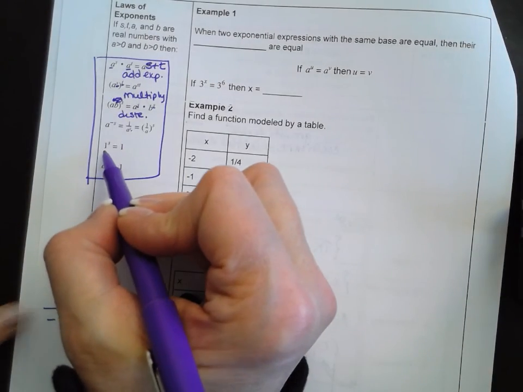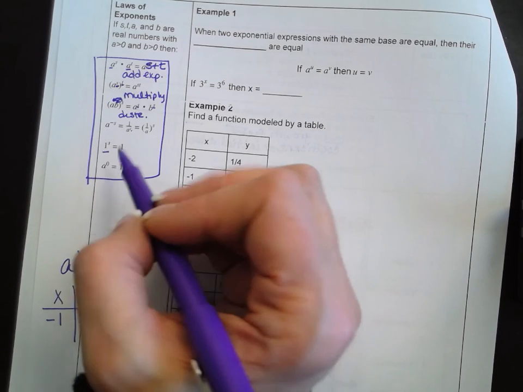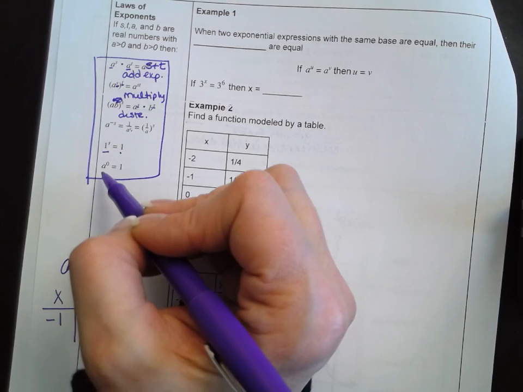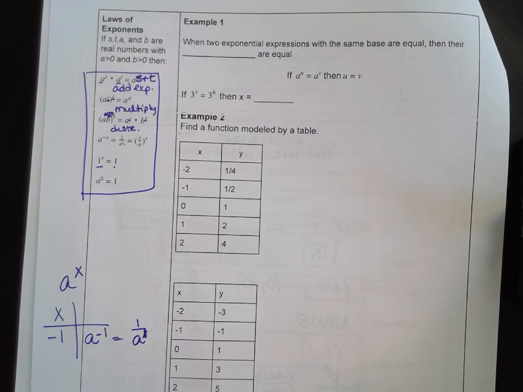Okay. All right, and then 1 raised to any exponent will always be 1, and a 0 exponent always equals a value of 1. Always, always, always. Do we remember all that part? Yes, kind of.